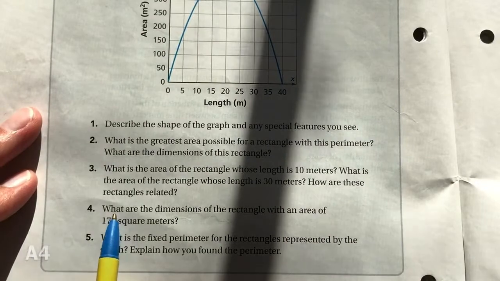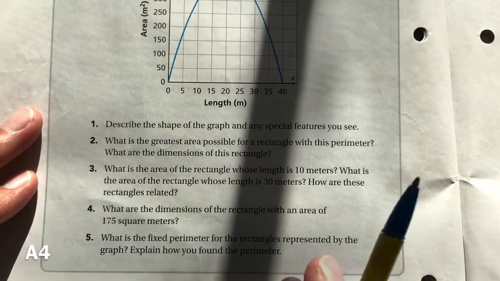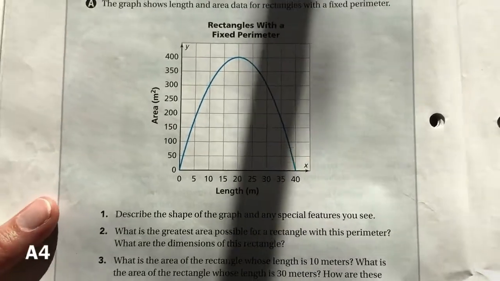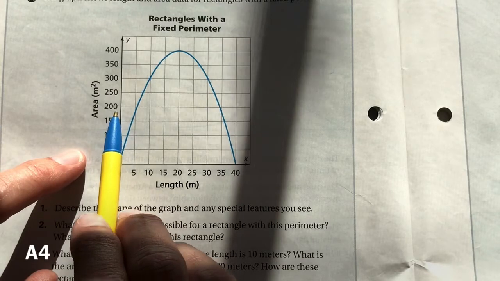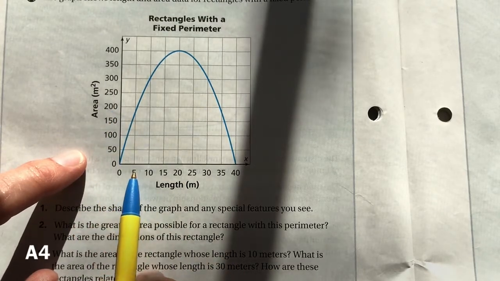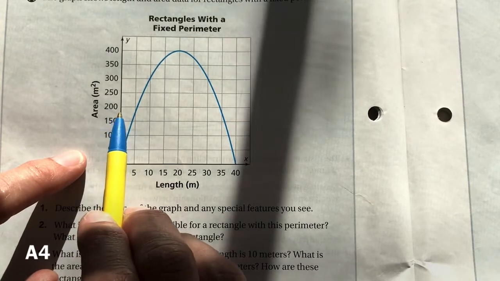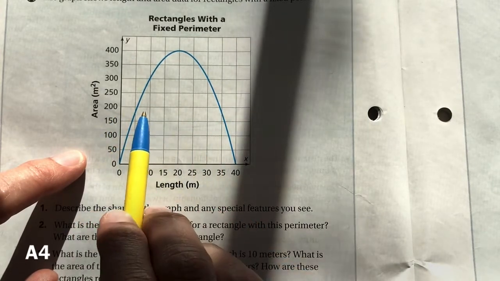All right, number 4. What are the dimensions of the rectangle with an area of 175 square meters? Okay, so if I look here, 175 is going to be right here in the middle of these two, between 150 and 200. So if I go right over there, you can see there's a spot. So one of the side lengths is going to be 5, and the other all the way across is going to be 35. And you can see I got 5 and 35.